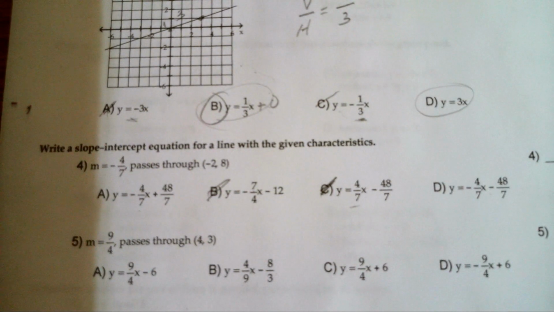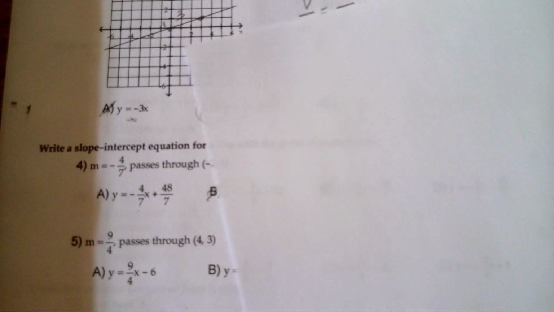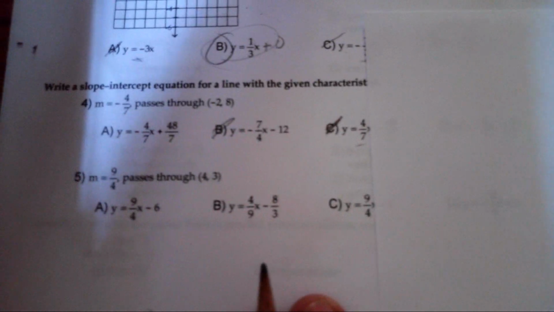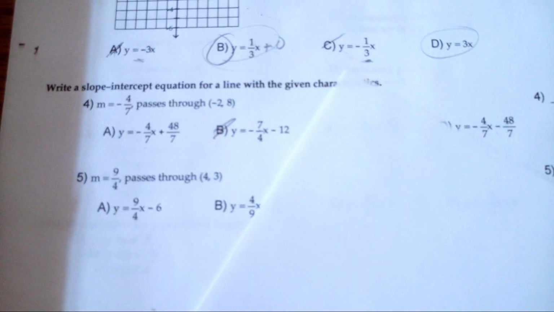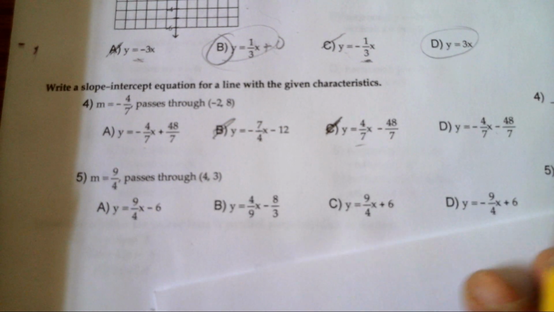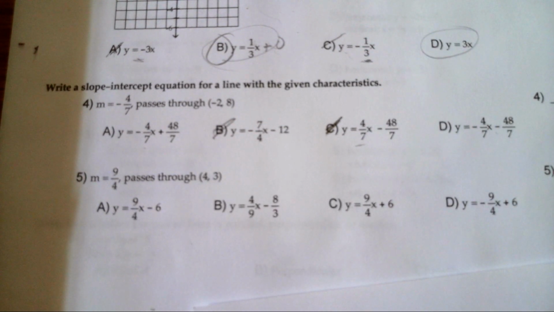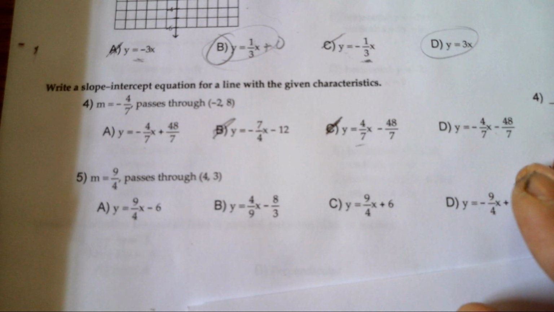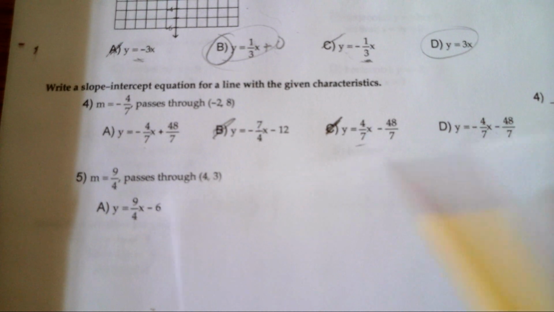So, first bit of information, the minimum amount of information. Well, first of all, let me slide this a little further. All right. So, what do we got here? Passes through the point negative 2, 8.